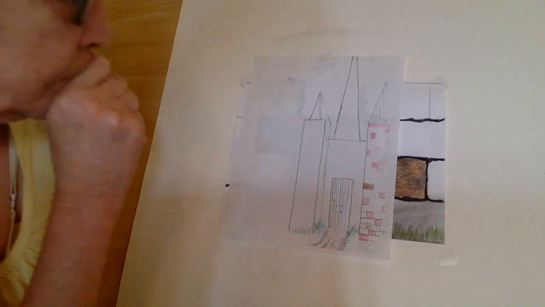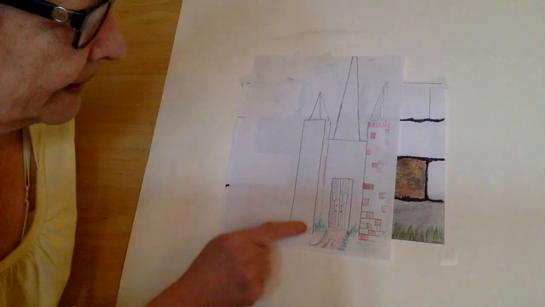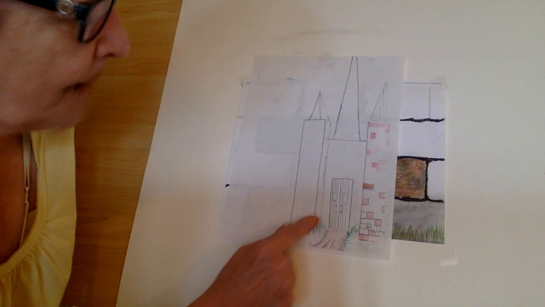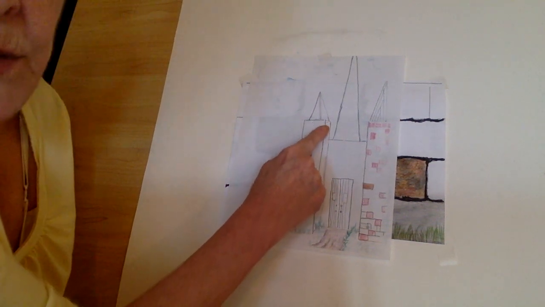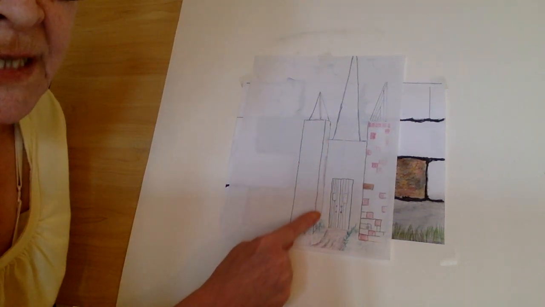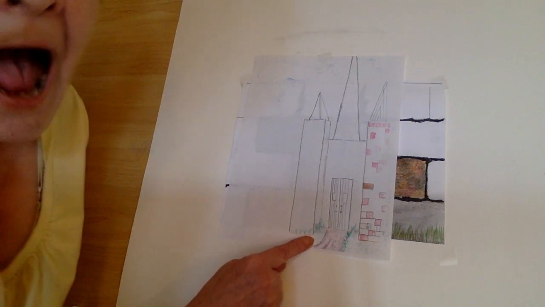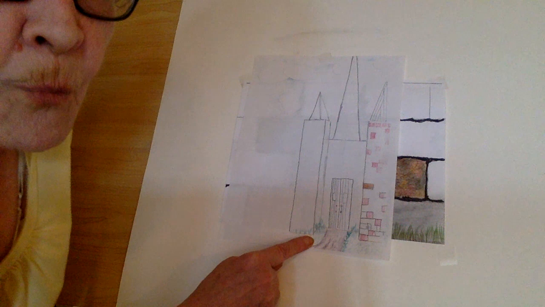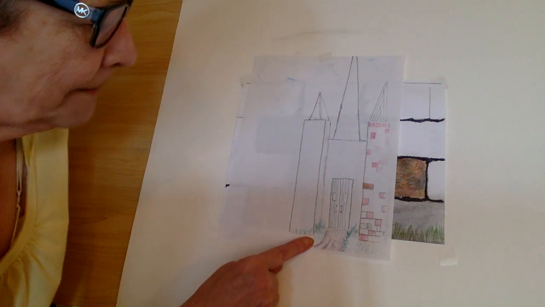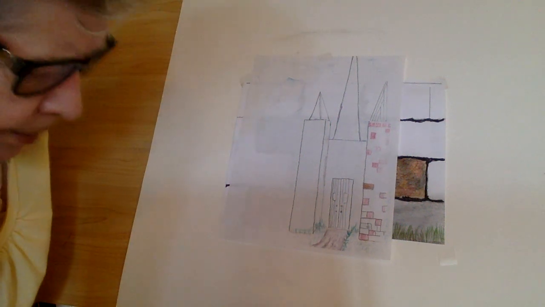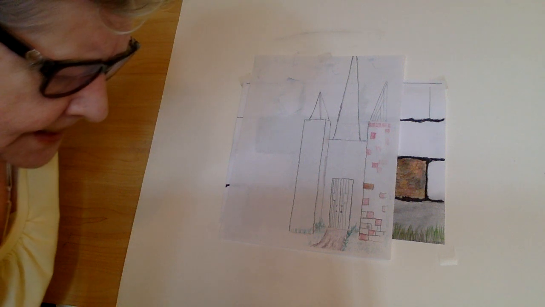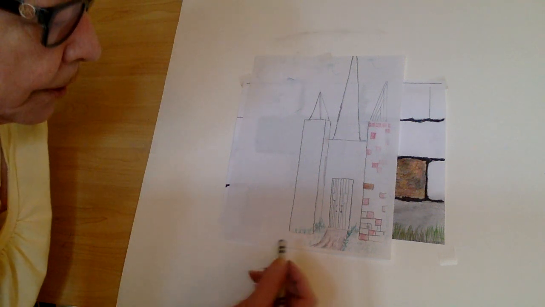I added some depth to this line here that you don't have in your picture. See this area right here? Now that's working with the beginning of a 1-point perspective. So if you're a little bit on the gutsy side, I'm going to mark these real dark for you.